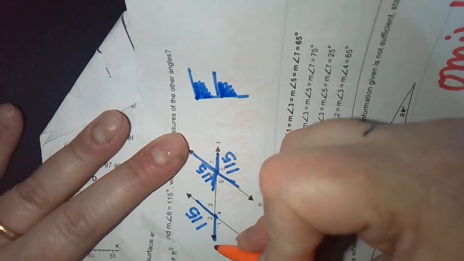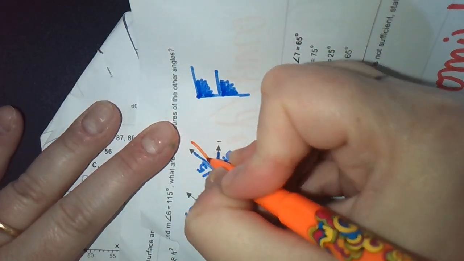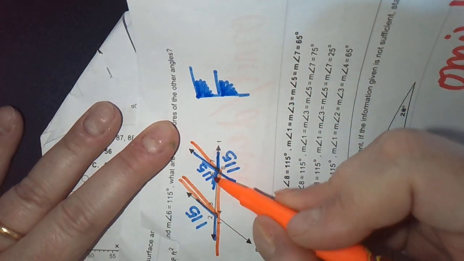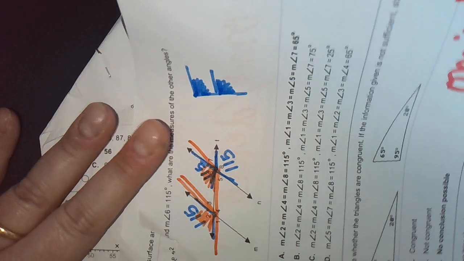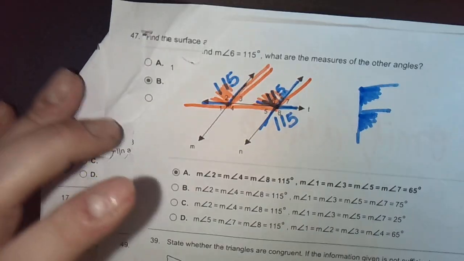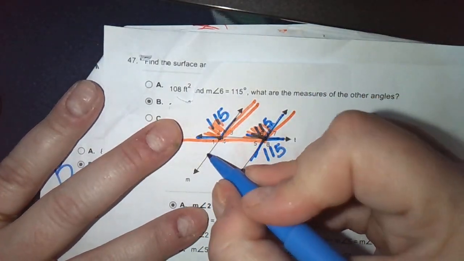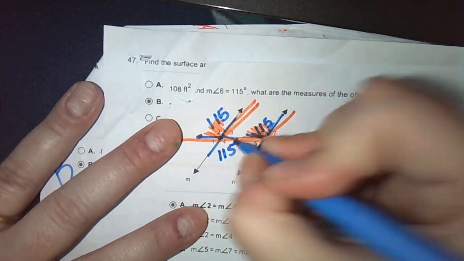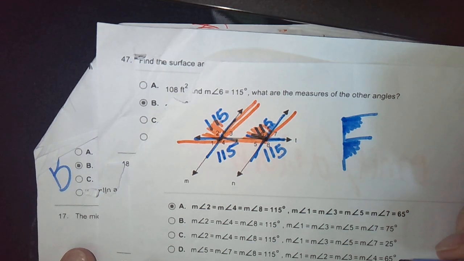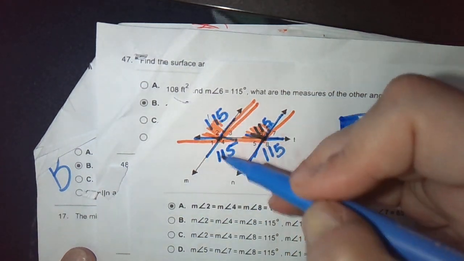So if you look at this picture, if you squint, it looks like an F, which means those two angles are the same. Okay, so we have those labeled. There should be another obtuse. Oh, this 4, that's 115. Yeah. Okay, those are called vertical angles.